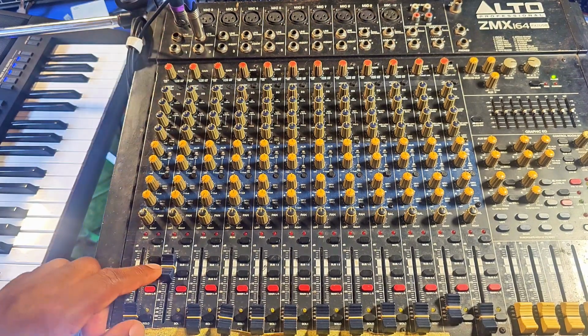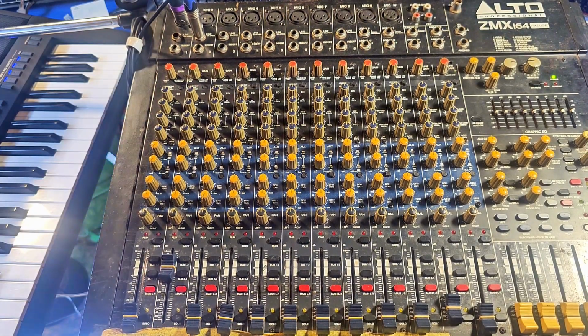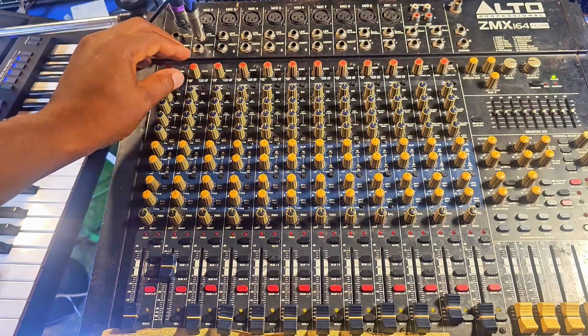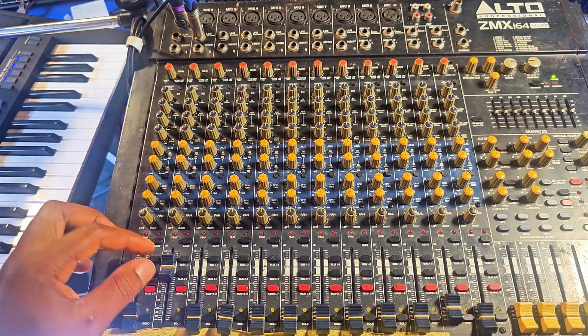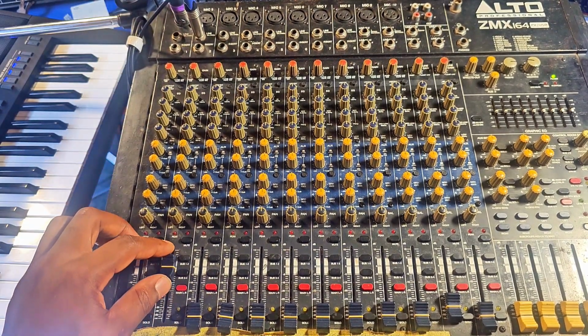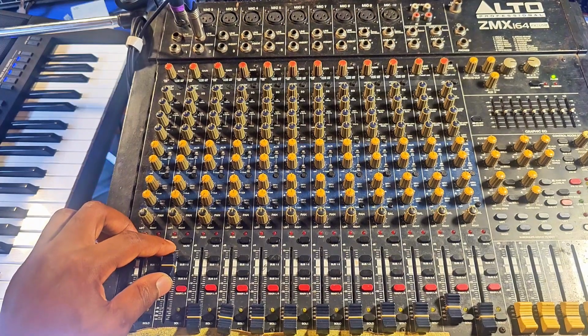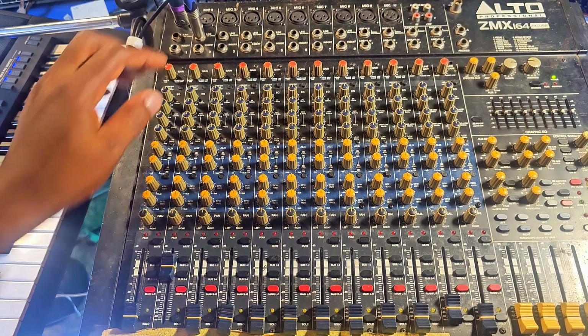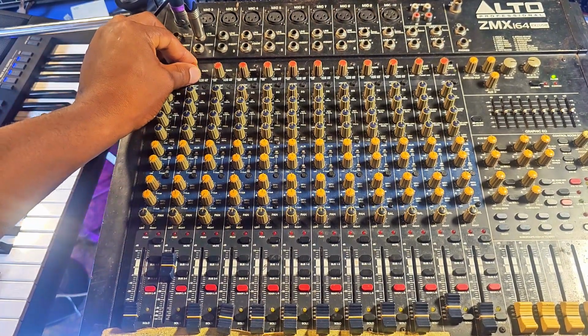This one and this one might serve as the same thing, but they are not the same. This one is to increase the loudness, while this one is to attenuate the volume. So I hope you understand the difference between the gain and the volume. Let me bring it back to the normal place.